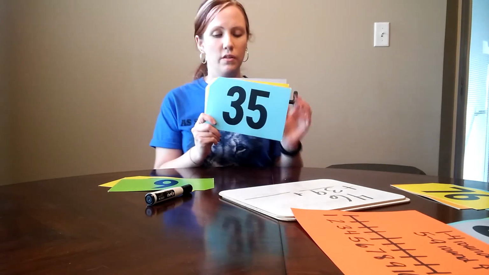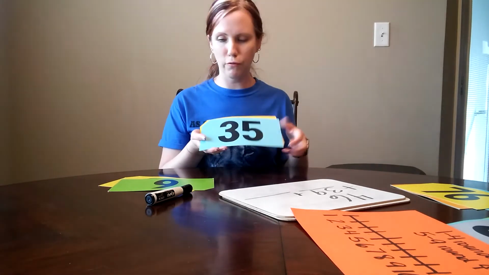35. This is one of those where 5 is exactly in the middle. So you just have to know that if there's a 5 in the ones place, then it's going to round up to the next number. So 35 rounds to 40.